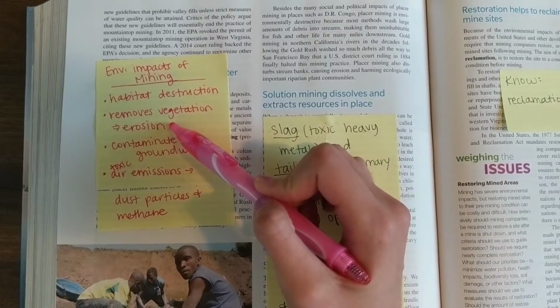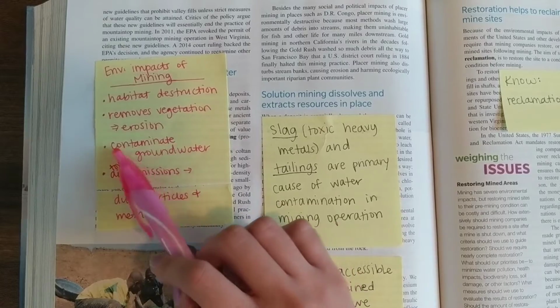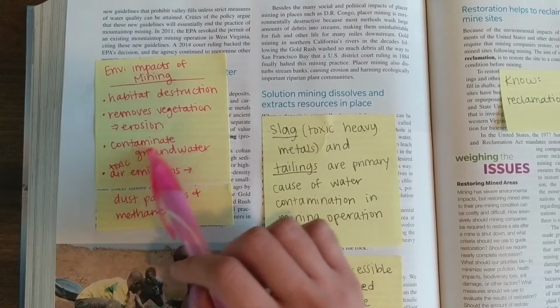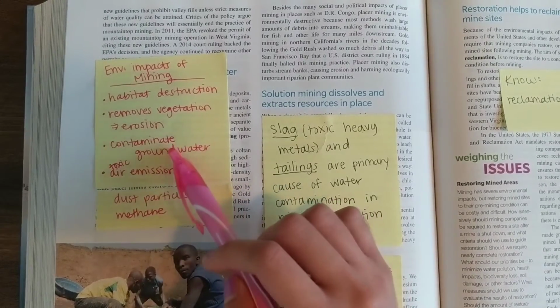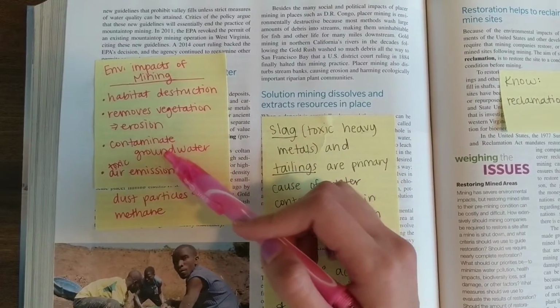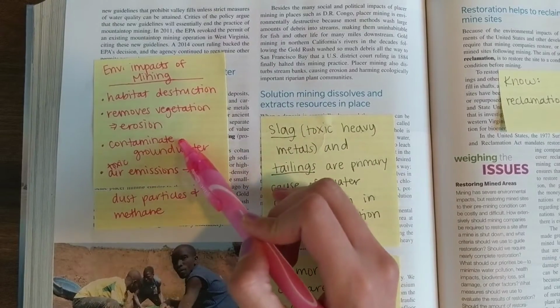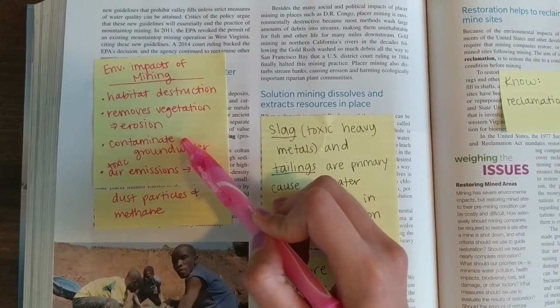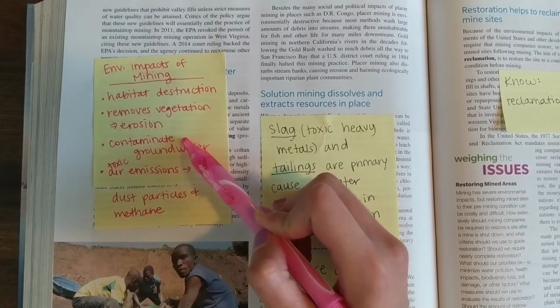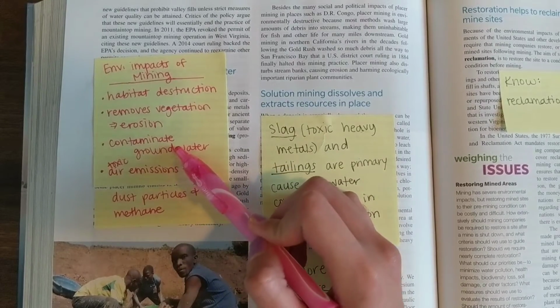And then also we can contaminate groundwater in all types of mining. That sulfuric acid can be a byproduct whenever coal seams that have never been exposed to oxygen are exposed to oxygen, and it can cause acid mine drainage.